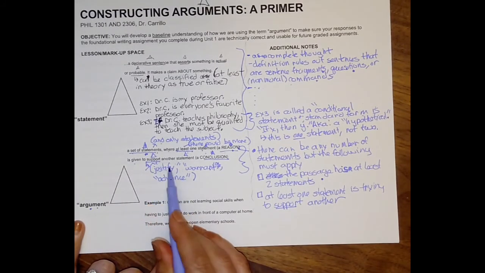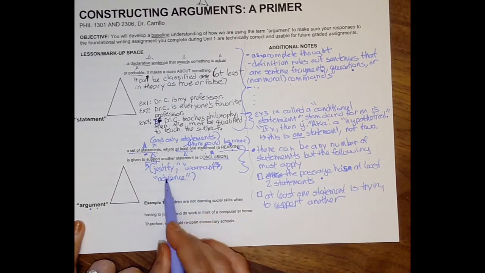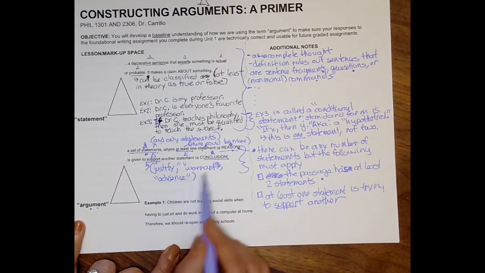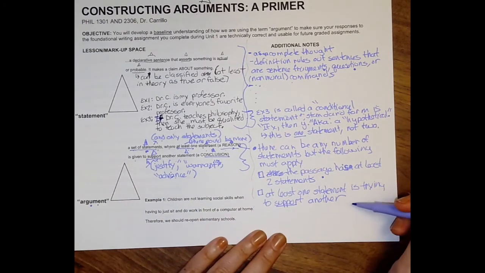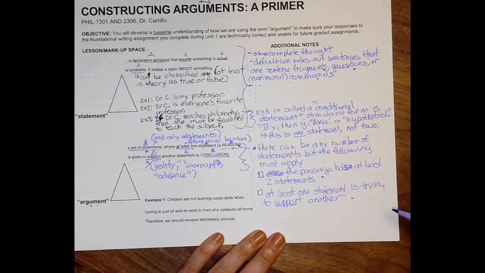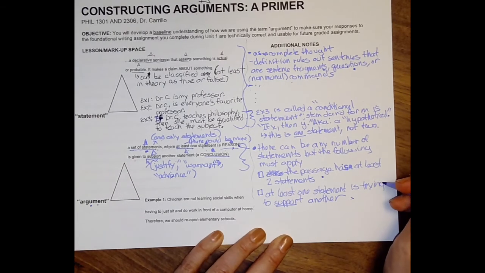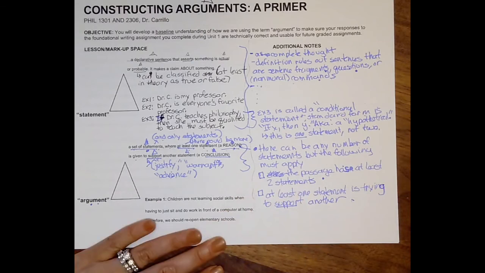Okay. And what part of the statement does this kind of thing? Supporting, justifying, advancing, and warranting. The statement that is called a reason, okay? So that's where we're getting to here in our checklist. At least one statement is trying to support another.